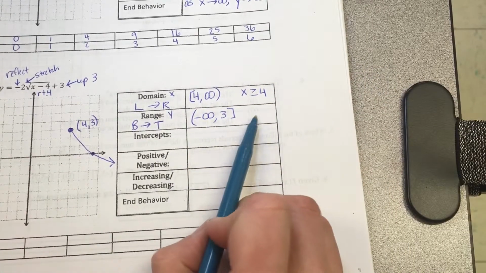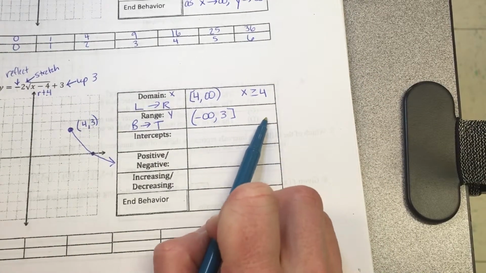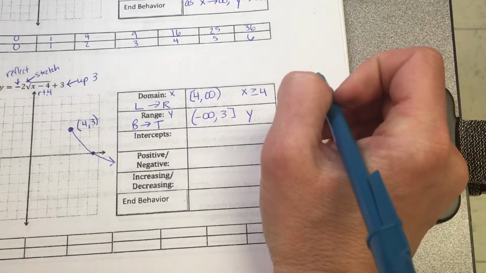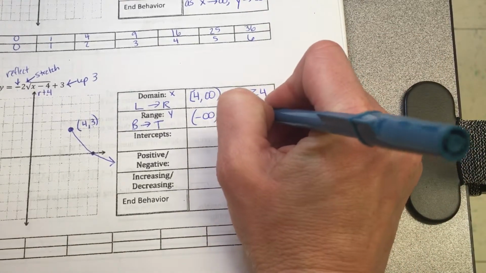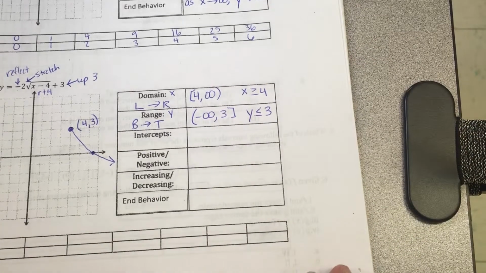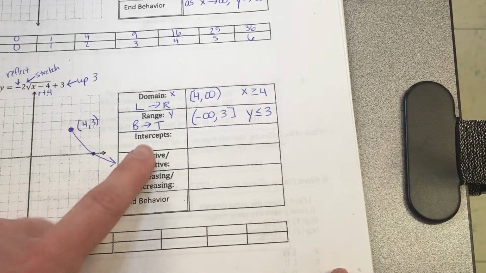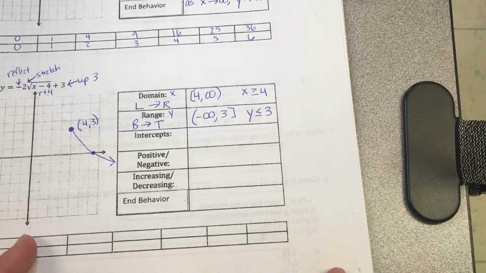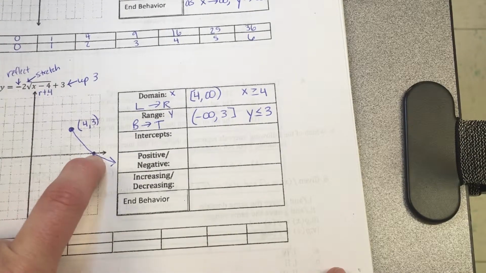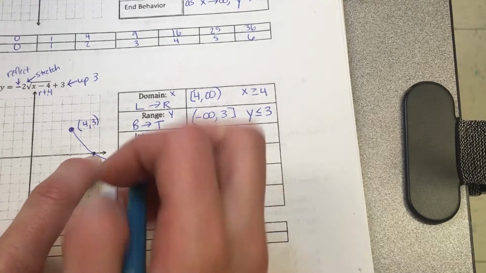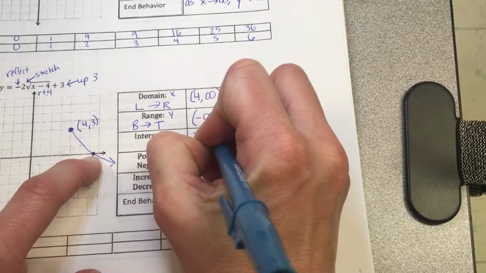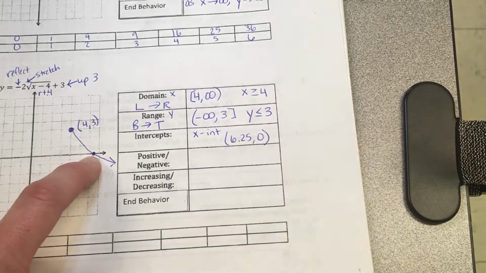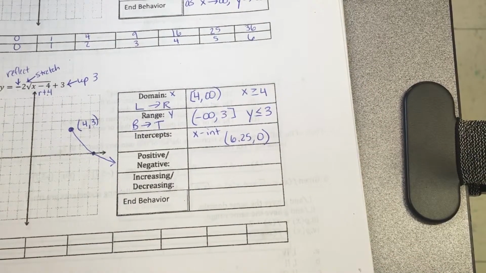How would you write this one using the inequality symbol? y is less than or equal to 3. All right. Intercepts. Does this one cross the y-axis? No, but it crosses the x, and Desmos tells you exactly where that is. So it has an x-intercept at what? 6.25, 0. So Desmos showed us that.